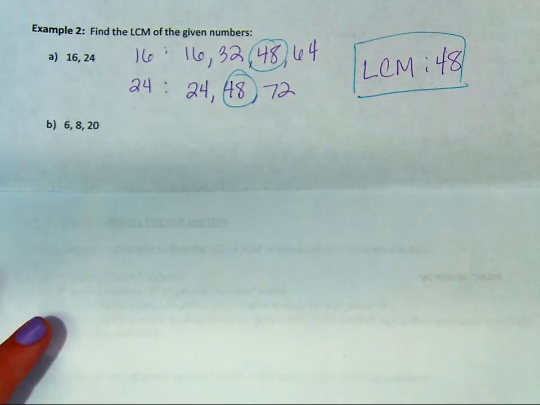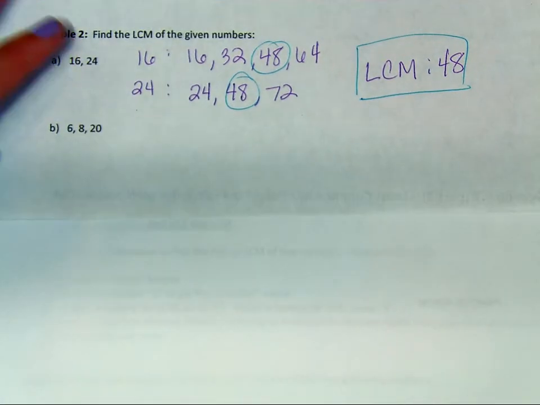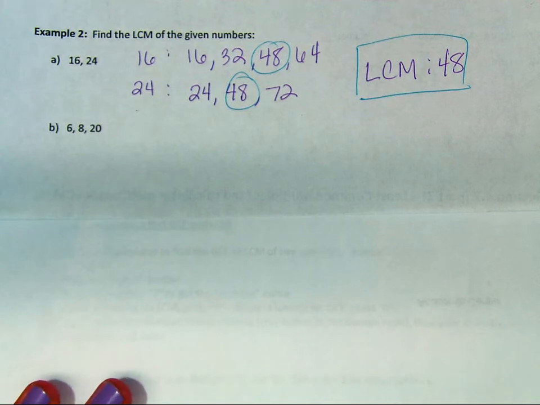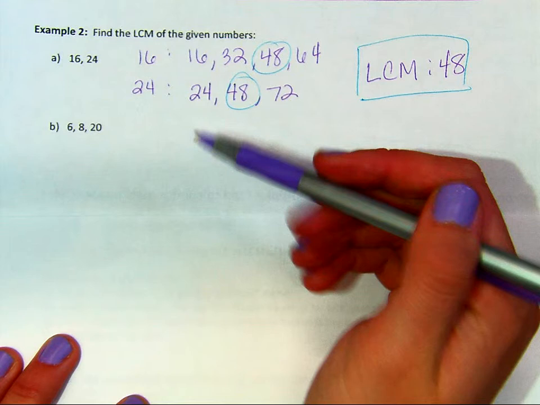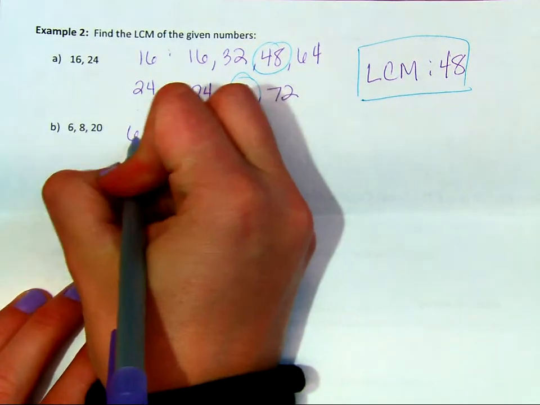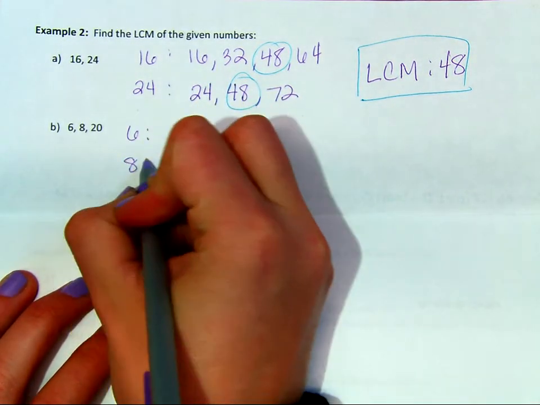Okay, now I'm working with an example that is 3 numbers. So 6, 8, and 20. So it's the same process. I just want to see which multiple all 3 of them have in common. So I'm going to list out several multiples for each of 6, 8, and 20.